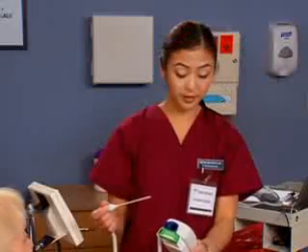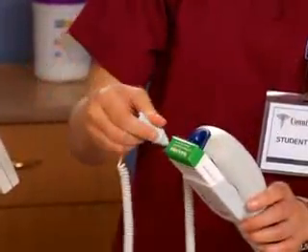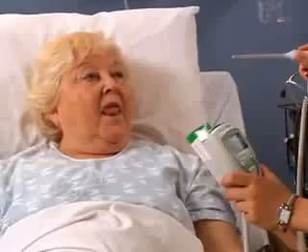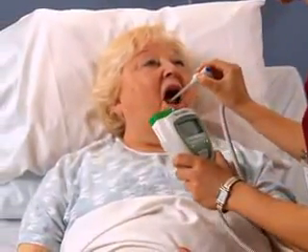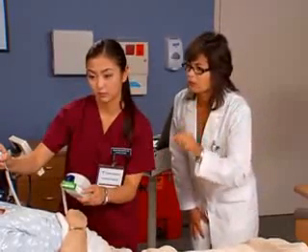Looks like the thermometer's ready to go. Remember the cover. Make sure you hear it click into place. Thanks. There. Open up, please, and I'll just place this right under your tongue. And if you could close your lips around the probe, great. And remember to keep holding the thermometer.